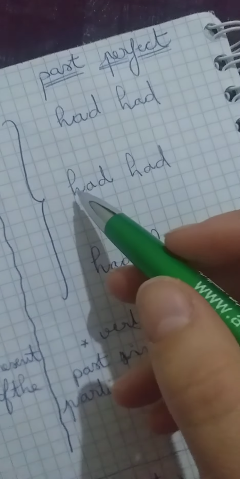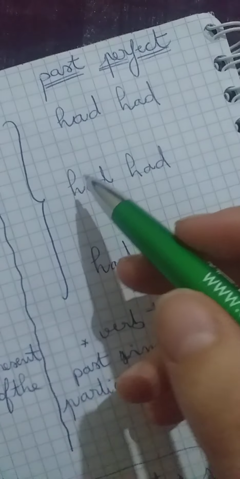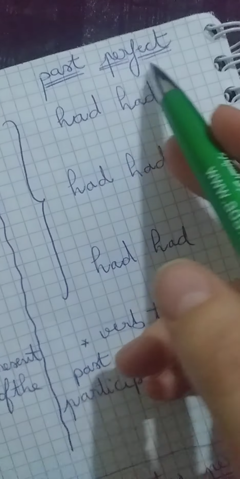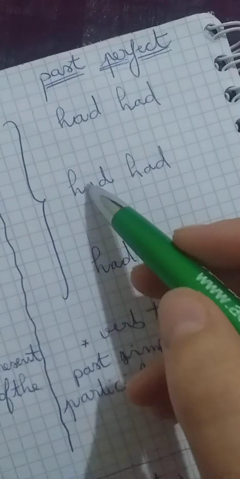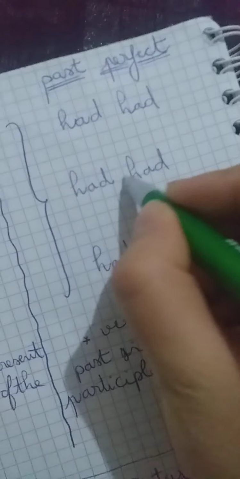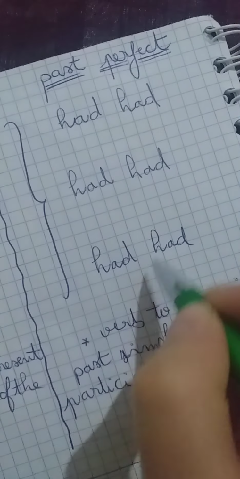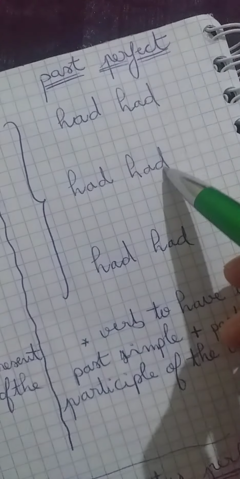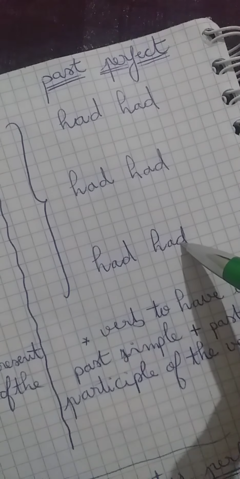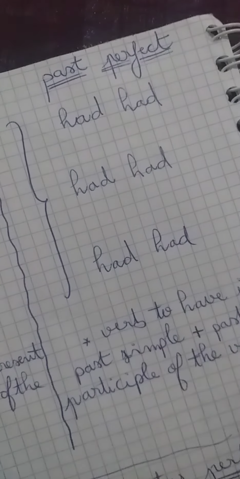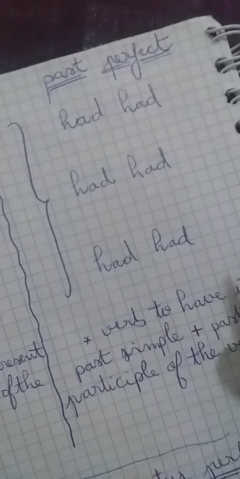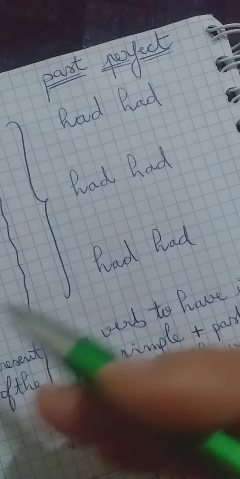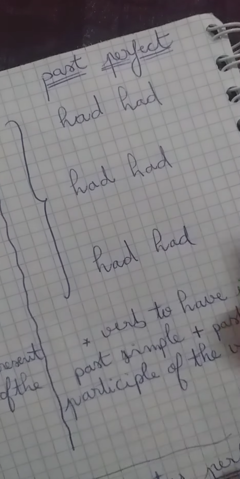Comme on a dit déjà, le passé simple de l'auxiliaire to have, c'est had. Plus the past participle of the verb, which is had. Le participe passé de l'auxiliaire ou bien du verbe to have, c'est had.